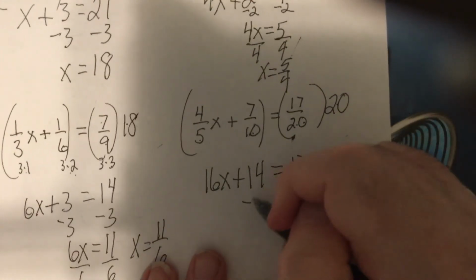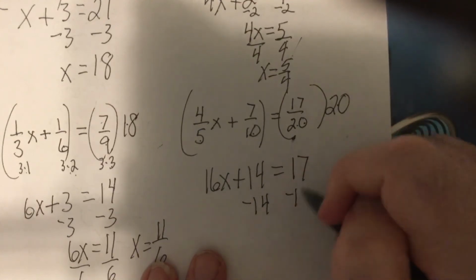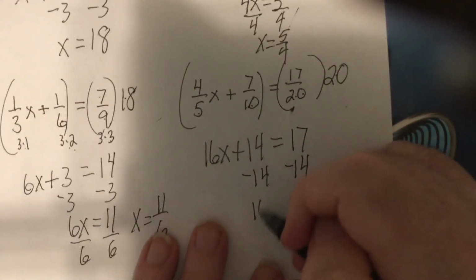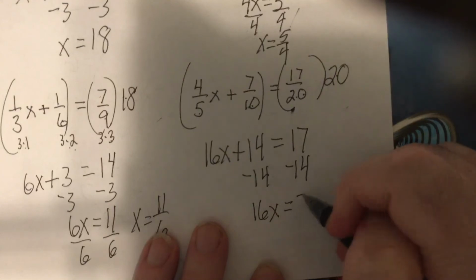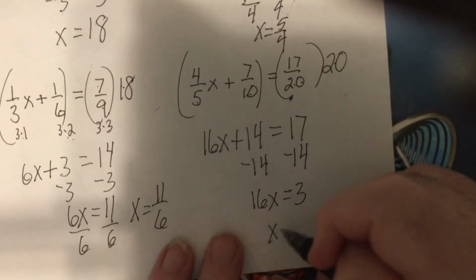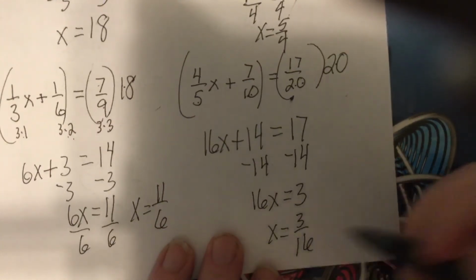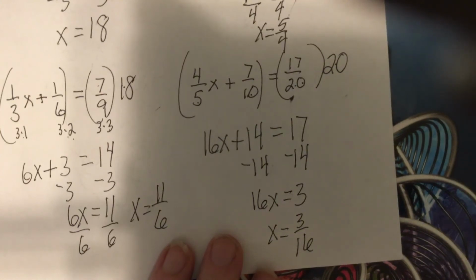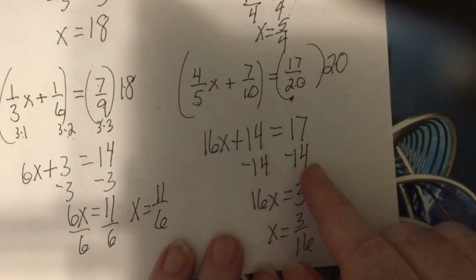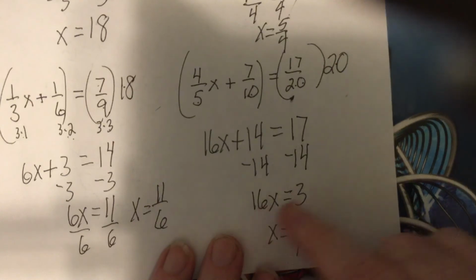Now, I'm doing this sort of quick because I'm assuming you've done this before. So it'd be x equals 3/16. So I subtracted 14, then divided by 16.